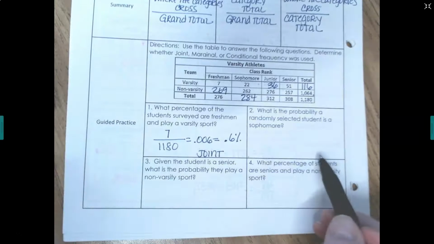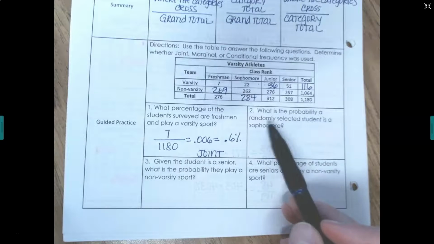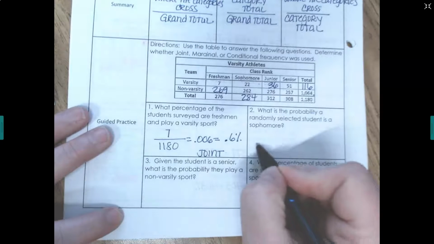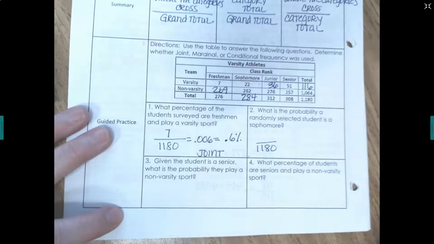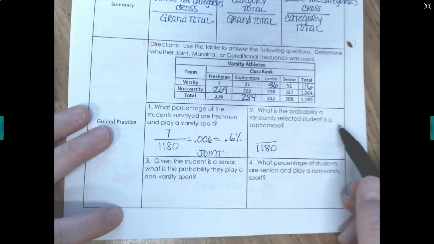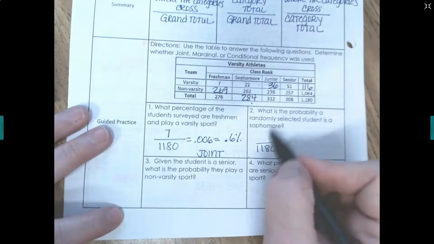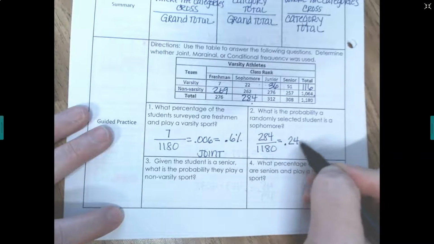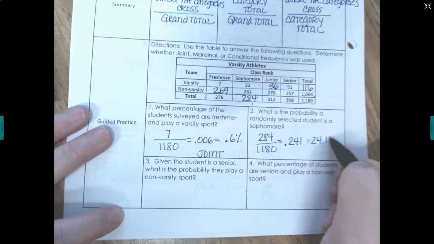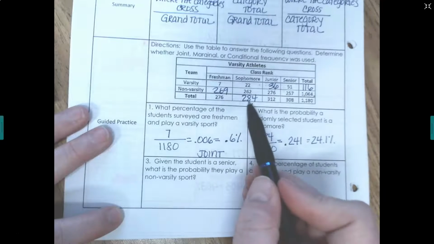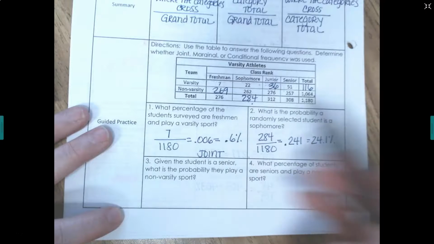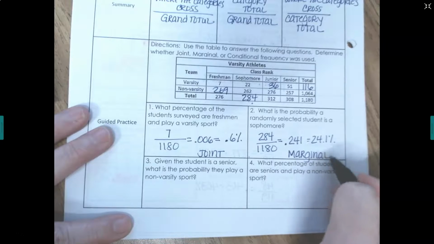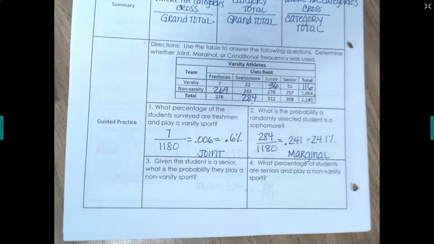Now, what is the probability that a randomly selected student is a sophomore? They said randomly selected student, which means out of everybody. So of these 1,180 people, what's the probability that they're a sophomore? Sophomores are here, and there are 284 of them. When you calculate that out, you should get 0.241, which is 24.1%. The 284 divided by the grand total, and the 284 is in the margin, so this is a marginal frequency. It's really just naming where your numbers came from.